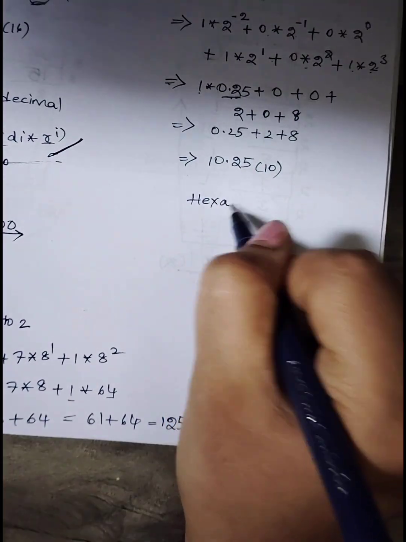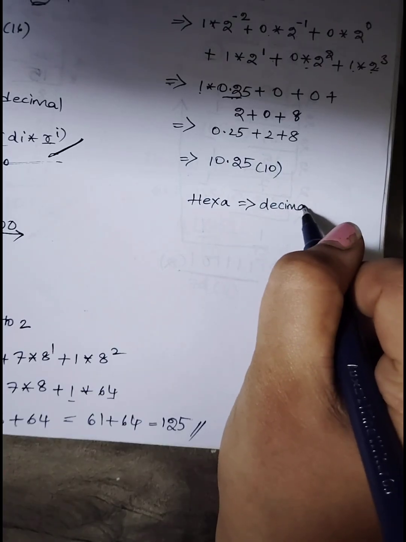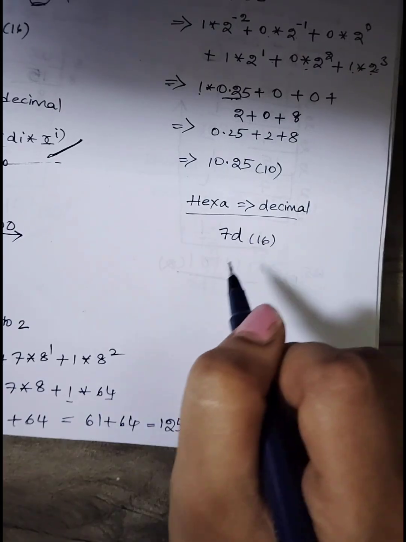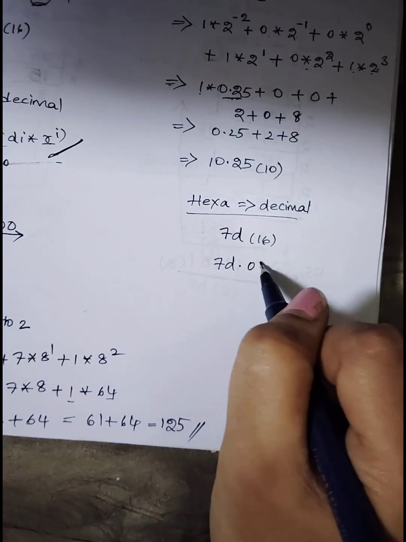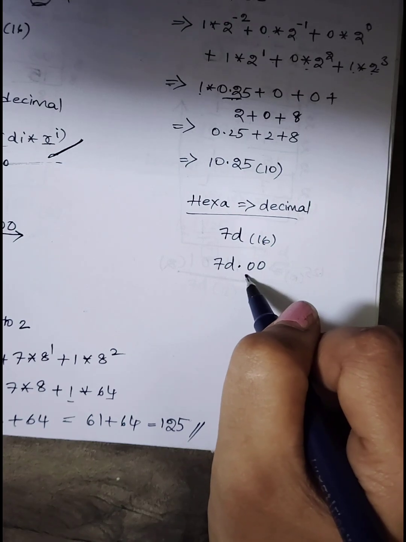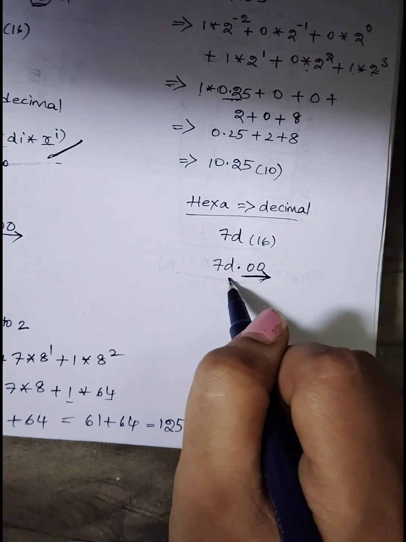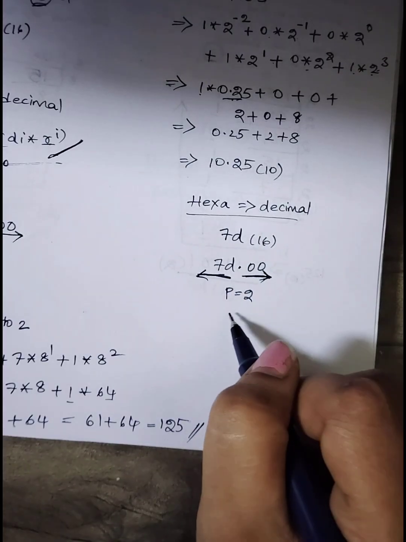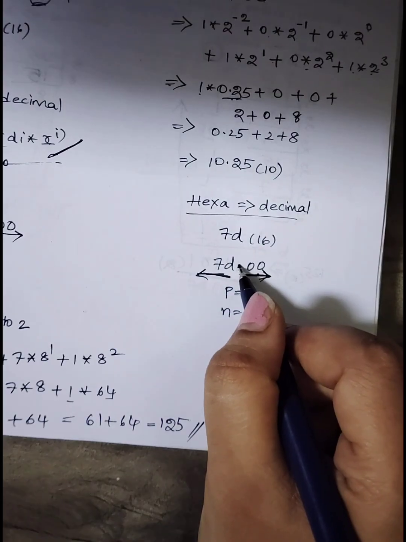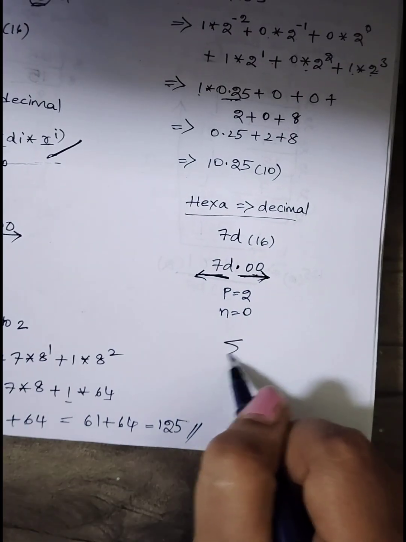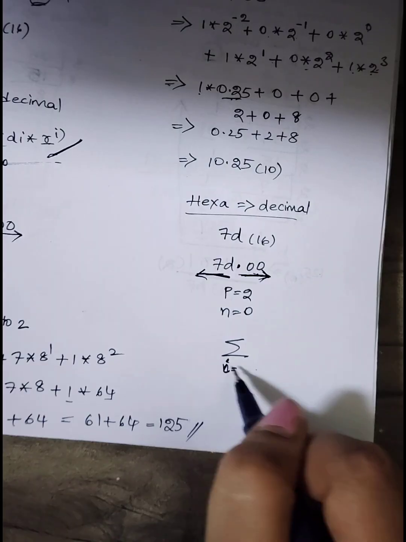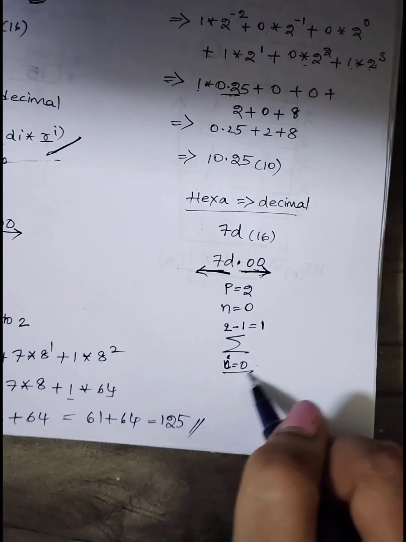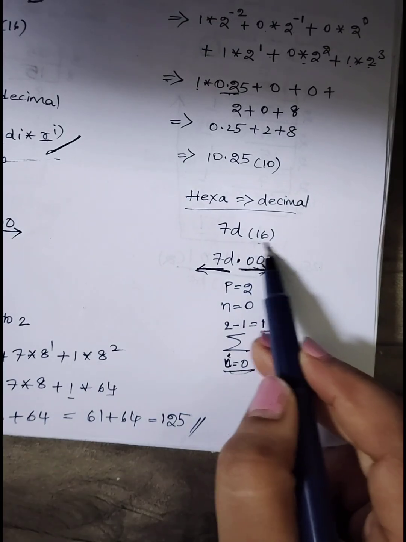And let's take a hexa number and convert it into decimal. Let us consider the hexa number 7D. After the radix there are no points, so let us consider 0. And right side of the radix there are no numbers, and left side of the radix point there are 2 numbers. So p equals 2, n equals 0, as there are no numbers after the radix point. So I equals 0 to p minus 1, that is 2 minus 1, which equals 1. So I iterates from 0 to 1, and now our radix will be 16.